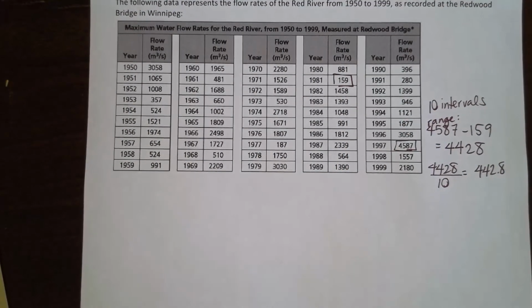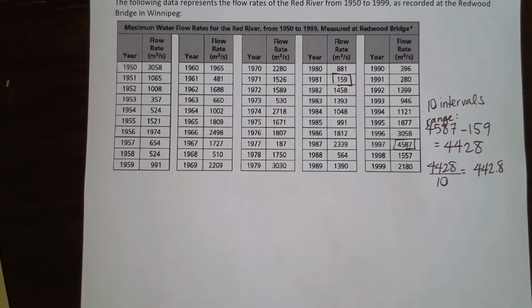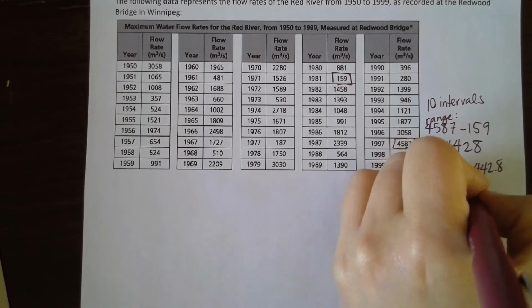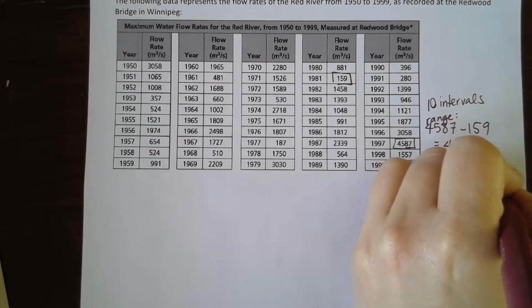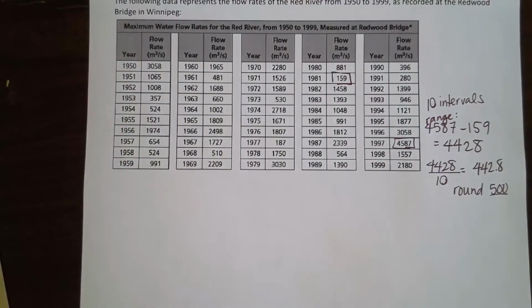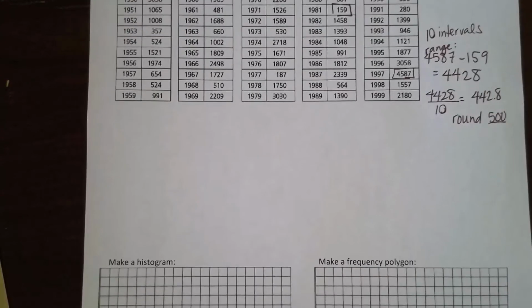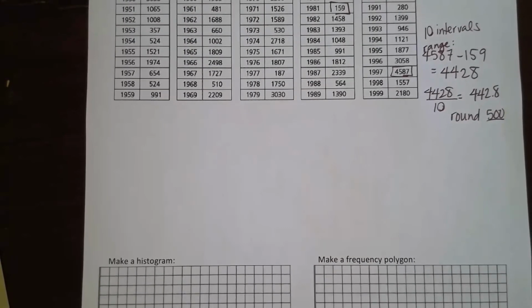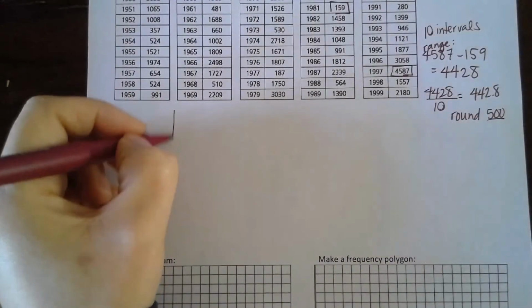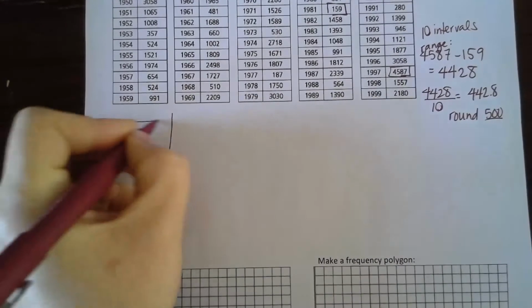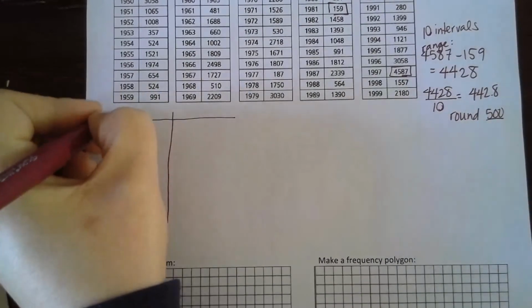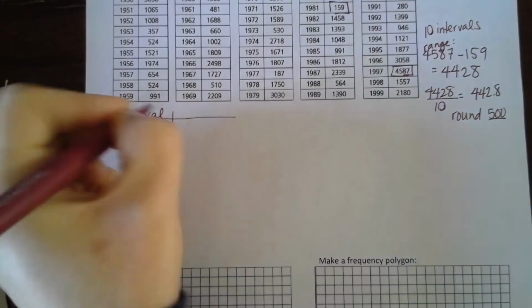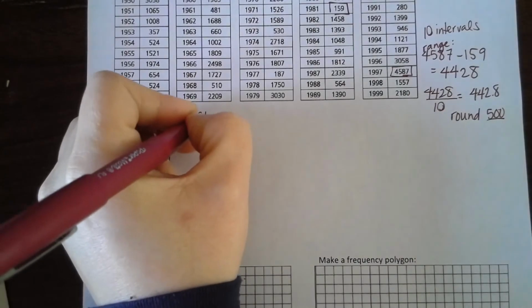And that's a very specific number, and I don't necessarily want to count by 442.8. So I'm just going to round this to a reasonable number like 500. Okay, so that means I'm going to have 10 intervals, and I'm going to make this kind of a frequency table where I have my interval here, and I'm going to measure my frequency.